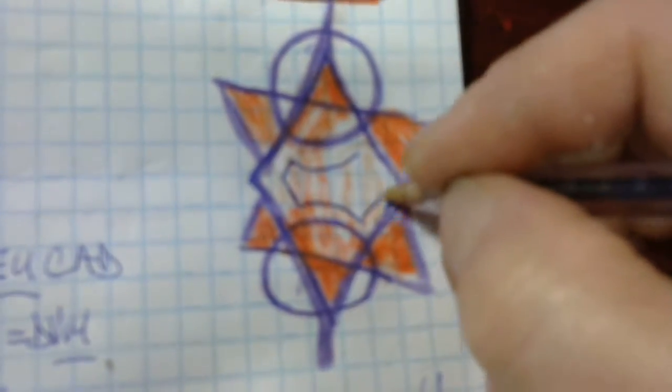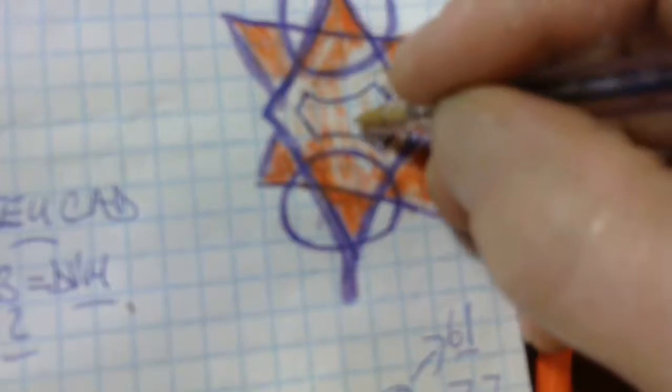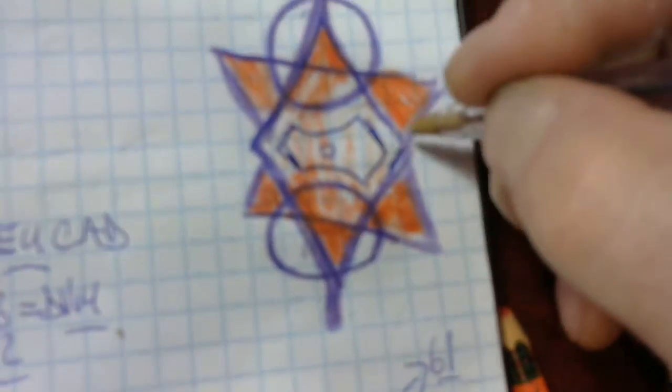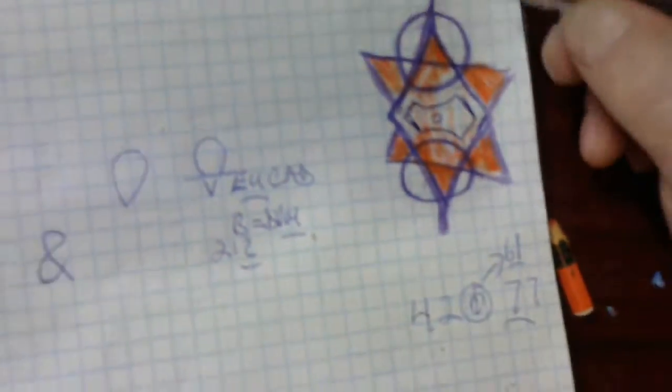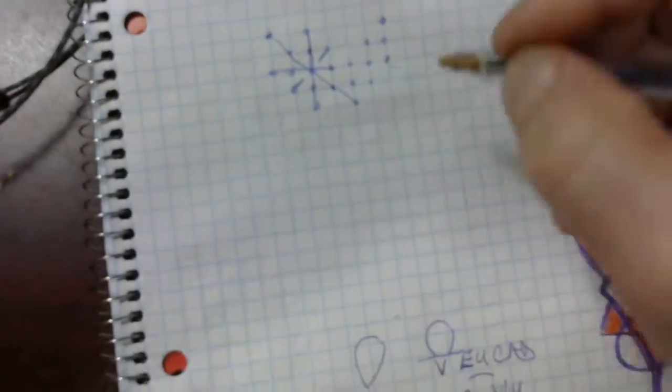Have you ever seen this design over here? I'm quite sure you've seen this design over here. I don't remember exactly what it stands for, but this design has showed up before, and it happens because of these two circles. Next thing I want to show is the star system. This is the 8 star.